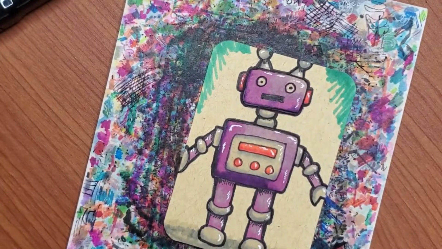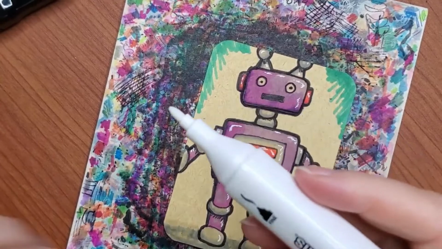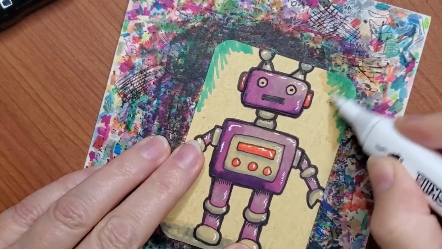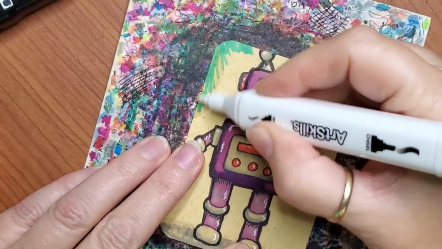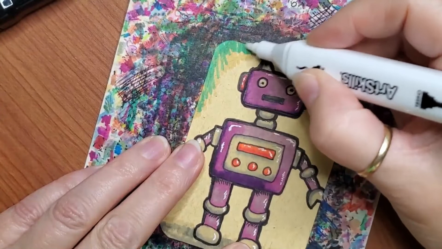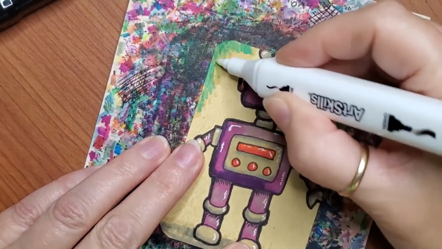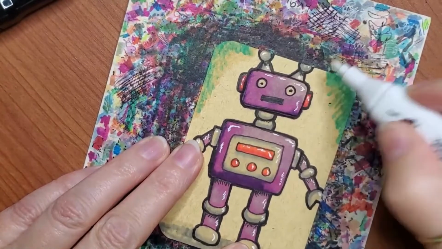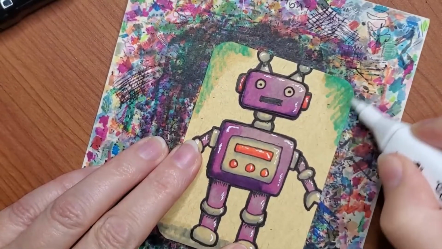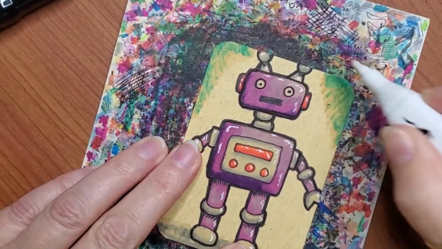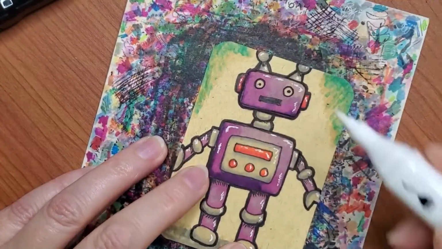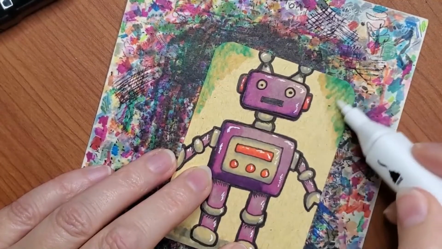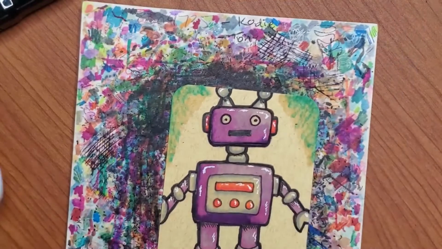You can get these colorless blenders. They usually come with the sets. What you can use them for is to blend out these colors and soften them up a little bit. Again, these markers tend to oversaturate, so they don't work the best. It's actually removing the marker, and it's making it kind of blotchy looking.